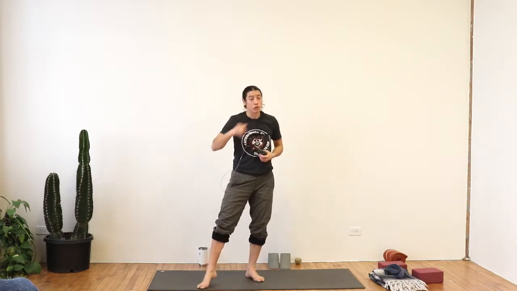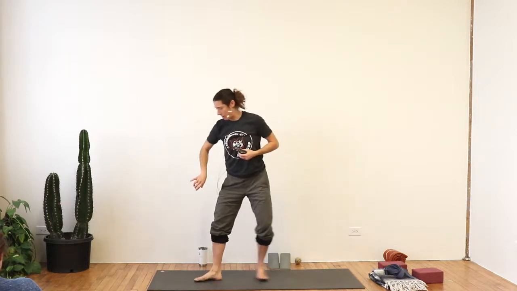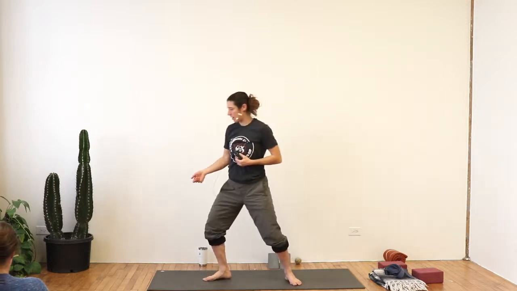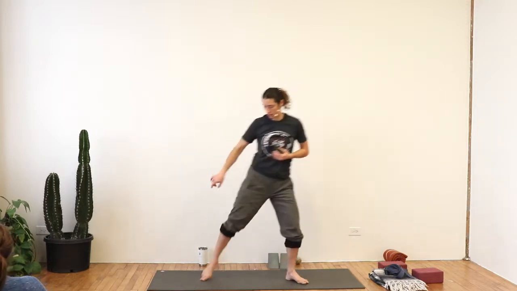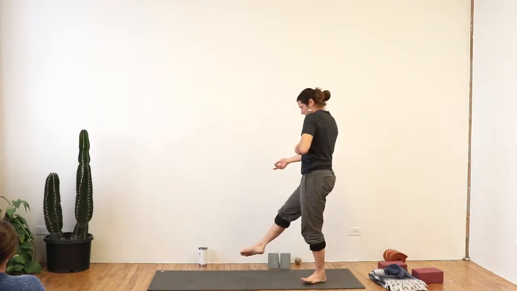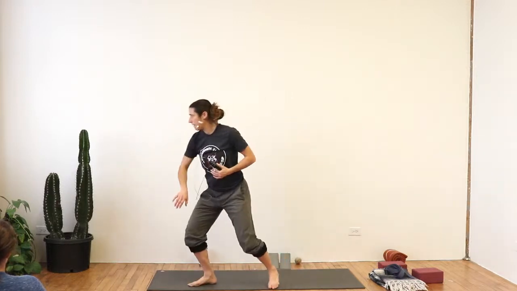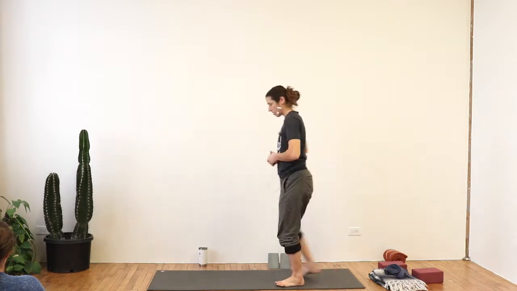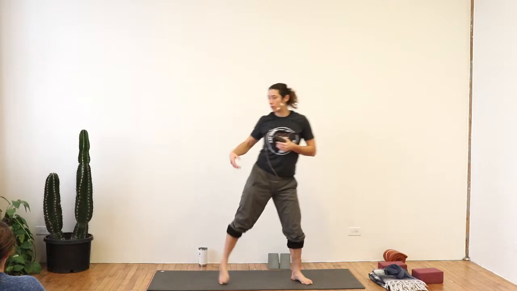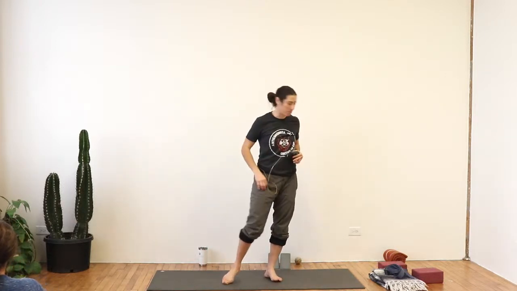So I was saying internally rotate the shin bone. I think I had misspoken. You may be feeling it the other way. I guess it really depends on the position, right? So if I rotate in, right? It's all for play. It's all for play.